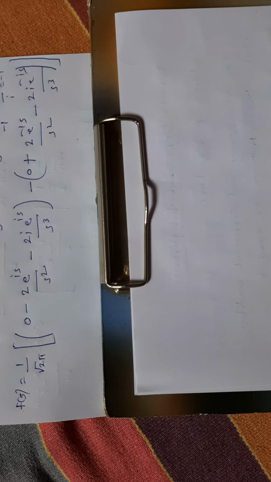Now I will further simplify this one. f of s is equal to 1 upon square root of 2 upon pi as it is, minus 2 e to the power of is upon s square, also as it is, minus 2i e to the power of is upon s cube, plus into minus gives minus 2 e to the power of minus is upon s square, and minus into minus gives plus 2i e to the power of minus is upon s cube.